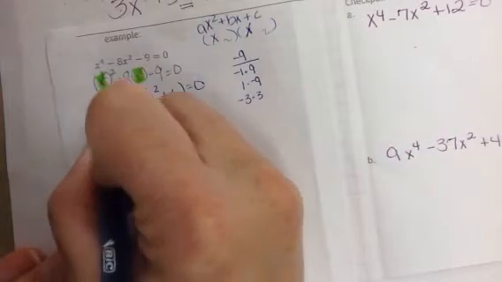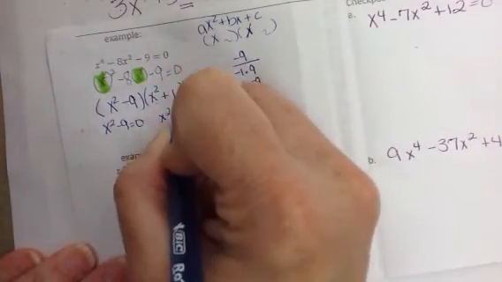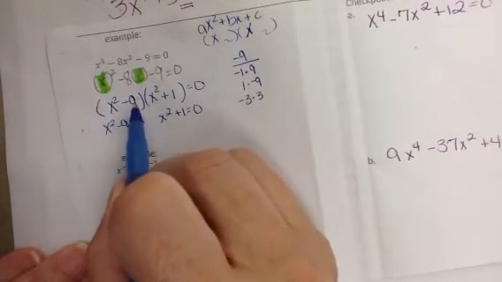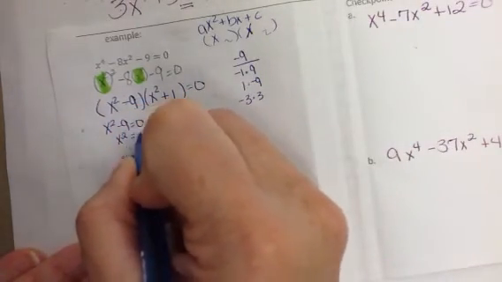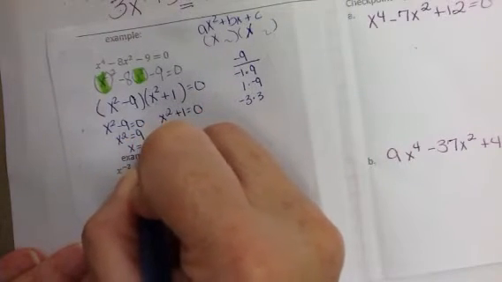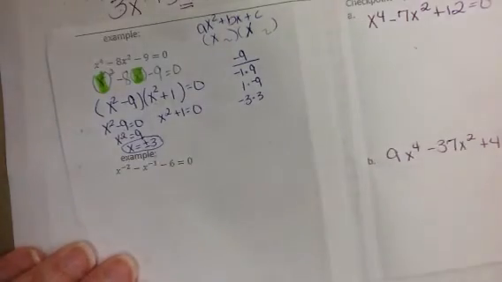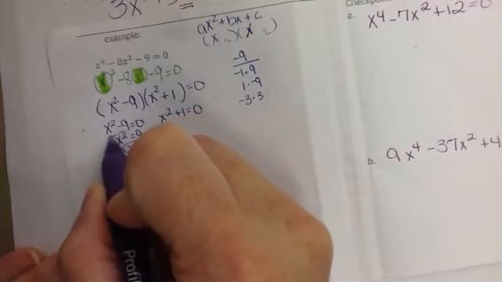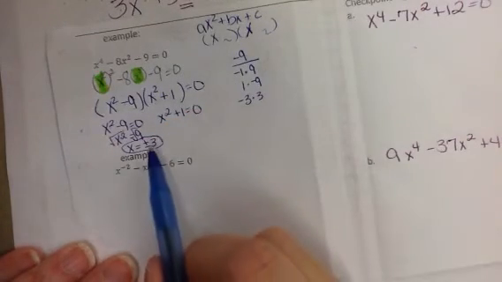So you have x squared minus 9 equals 0, and x squared plus 1 equals 0. This one you could factor into a difference of squares, but we're going to get the same answer doing it this way. So x squared equals 9, and then when you take the square root of both of those, you get x equals plus or minus 3. So to get from here to here, you have to take the square root of x squared, so take the square root of 9, and that's how we get plus or minus 3.